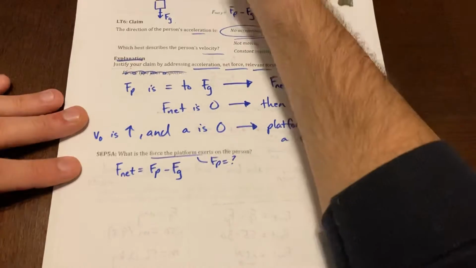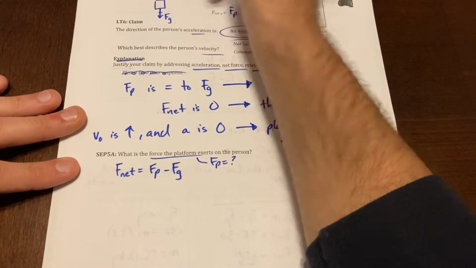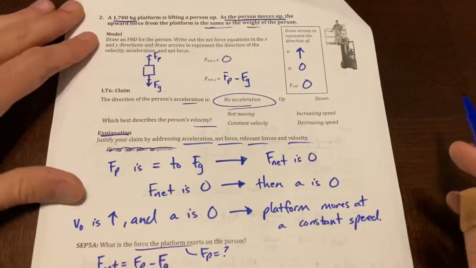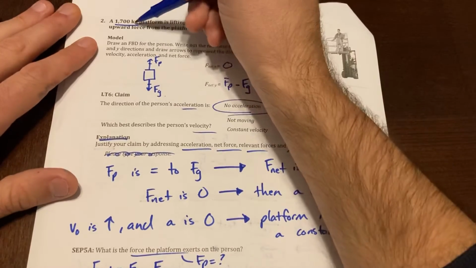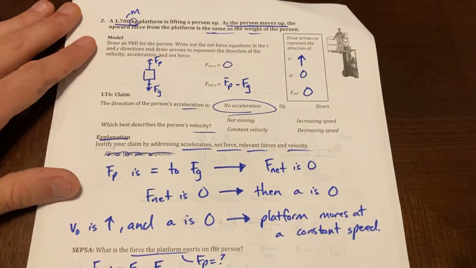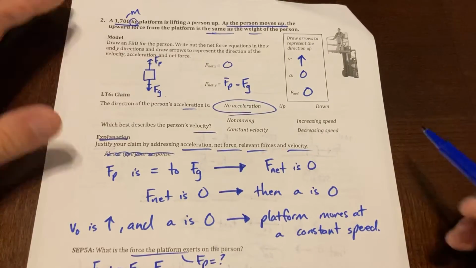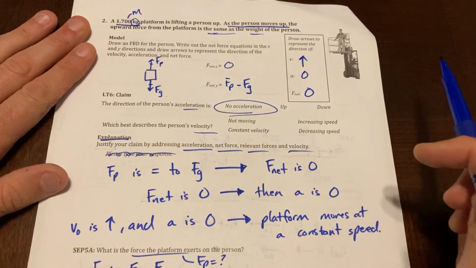Well, let's see. Actually, do we know our force of gravity? Ooh, a 1,700 kilogram platform. So this could be the force of gravity, the weight, right? But I noticed my units; they're kilograms. So this is not the weight. It's not the force of gravity. It's the mass.